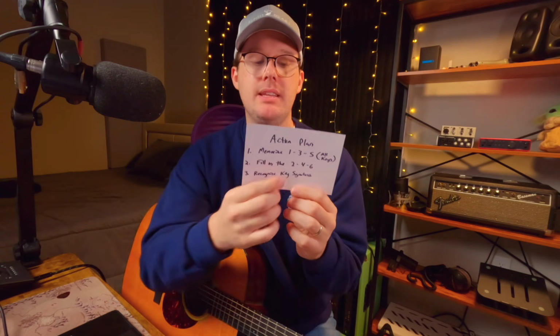If you're in a key like B major, B major has B, D sharp, F sharp. In between B and D sharp, there is a C, but if you know your key signatures, you know that it is C sharp. So in between B and D sharp, you have a C sharp. So that's our next step. We want to be able to fill in the gaps.